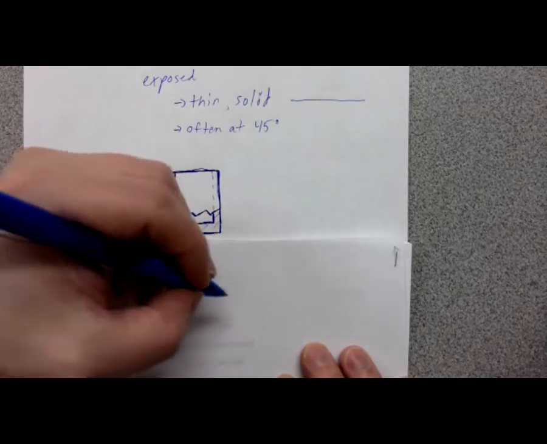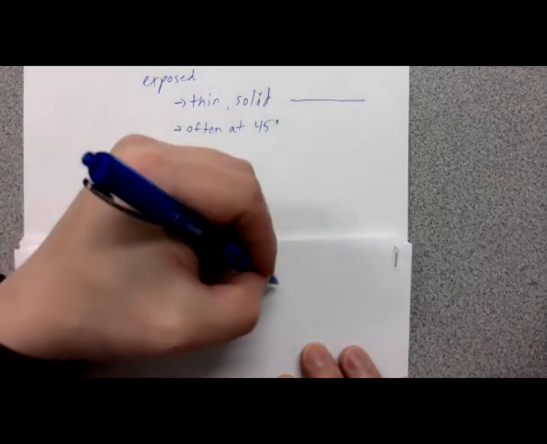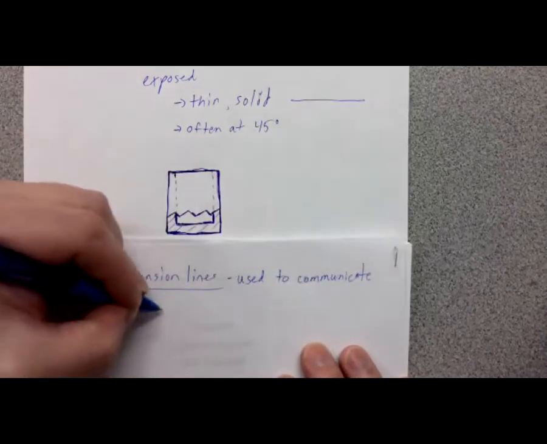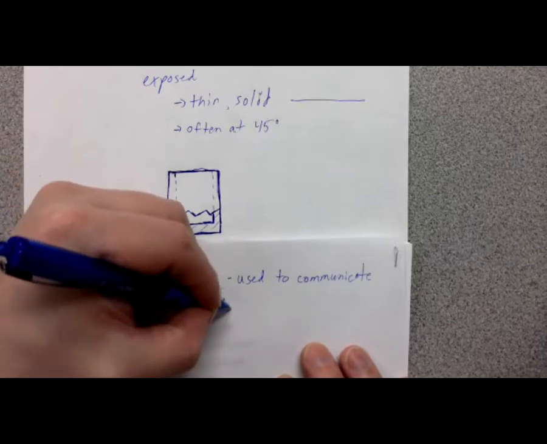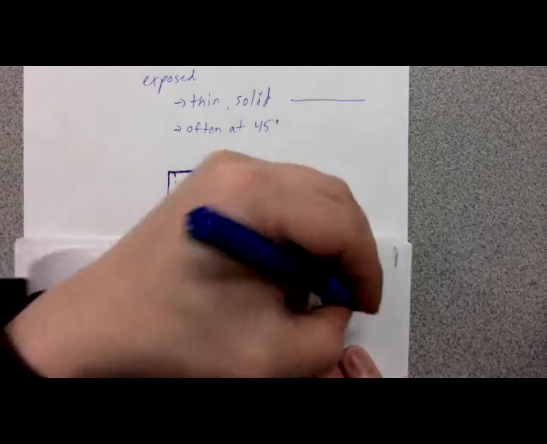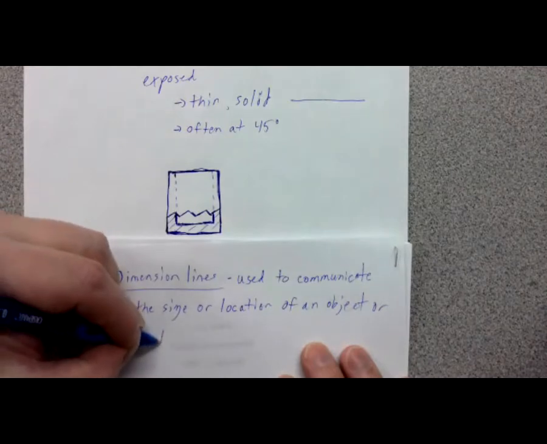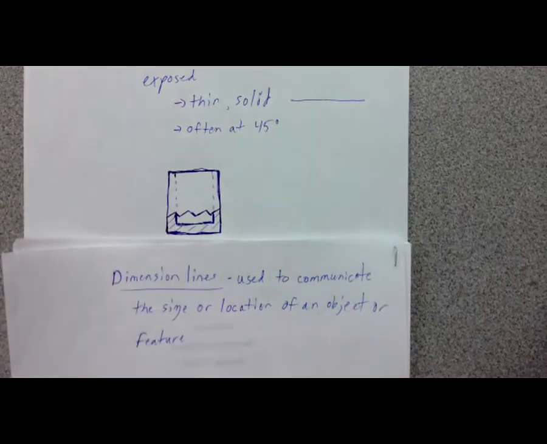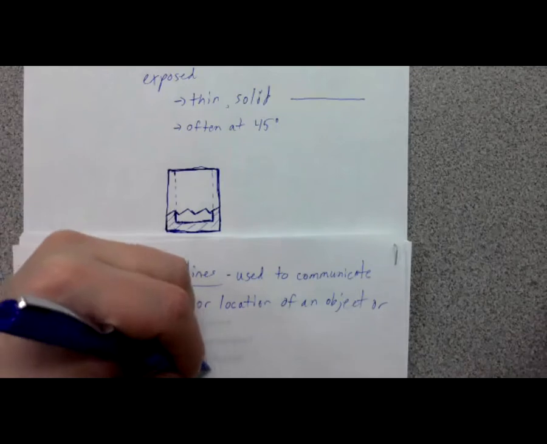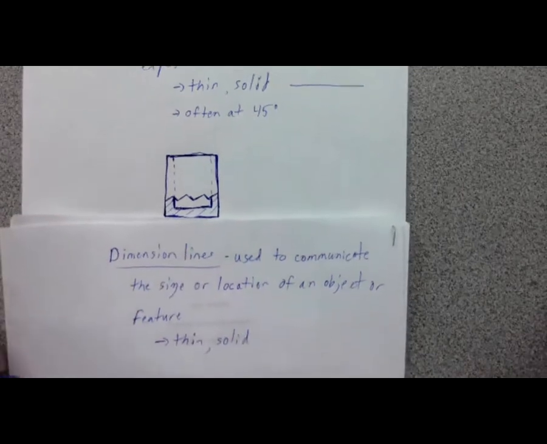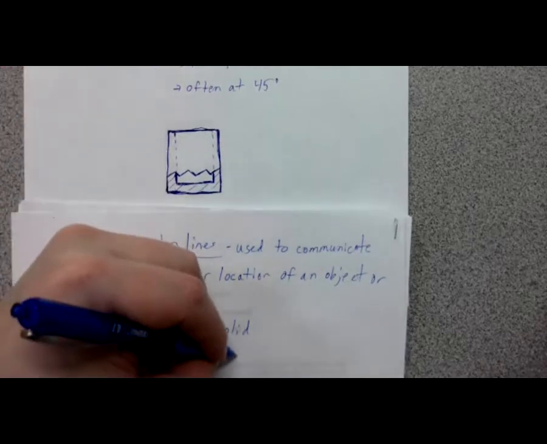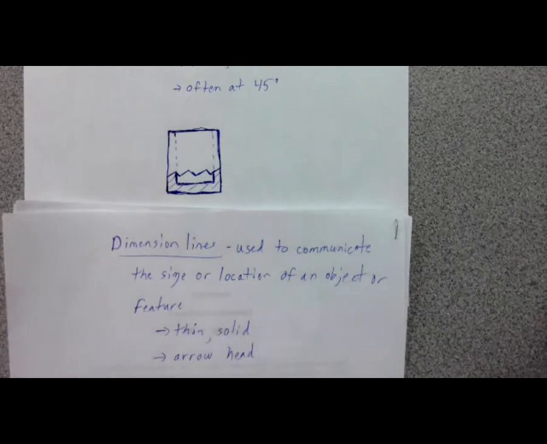So dimension lines are used to communicate the size or location of an object or feature. And dimension lines are thin, they're solid, and in the current standard, in the modern standard, they have an arrowhead. We'll see those in just a second.